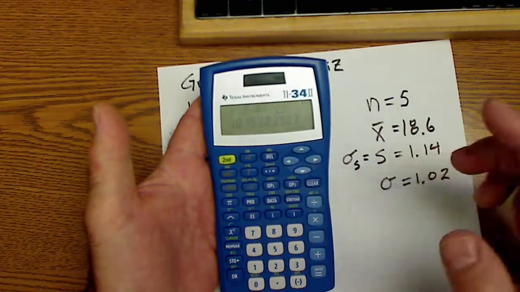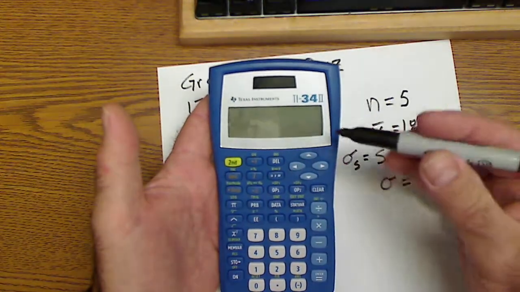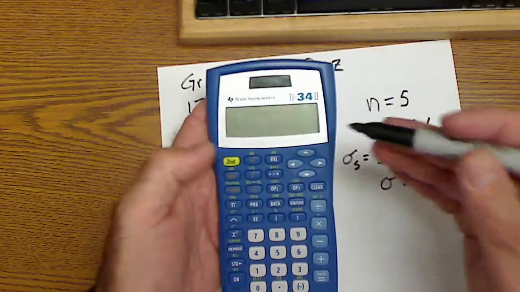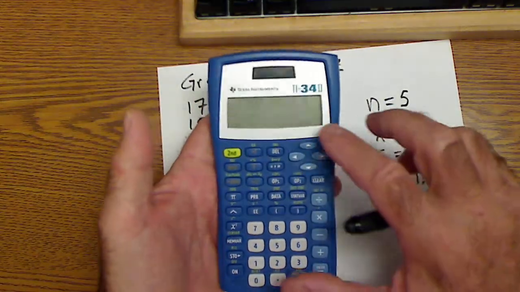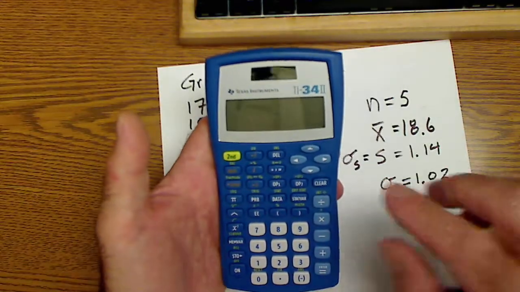I'm all done entering my stats here. I could hit clear. I'm still in the stat mode right there, so I'm going to hit second, exit stats. Do you want to exit? Yes, I do. And now I'm out of stats.